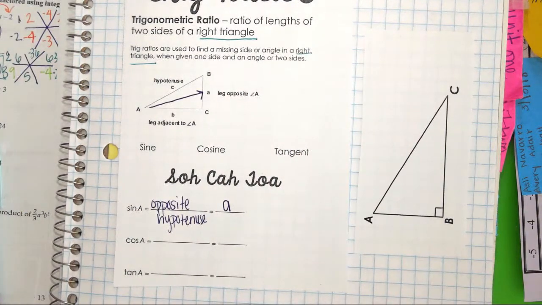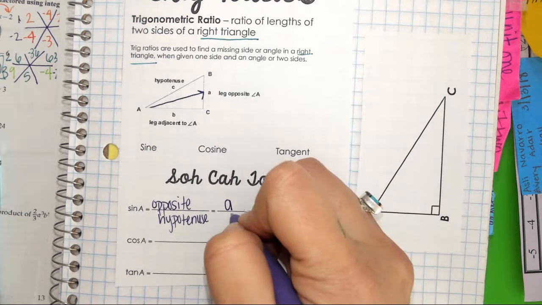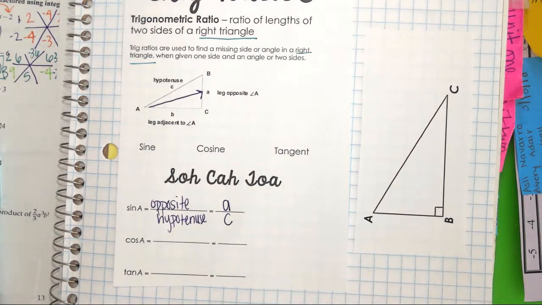And what is our hypotenuse? C. That's all you do. Isn't it magic?